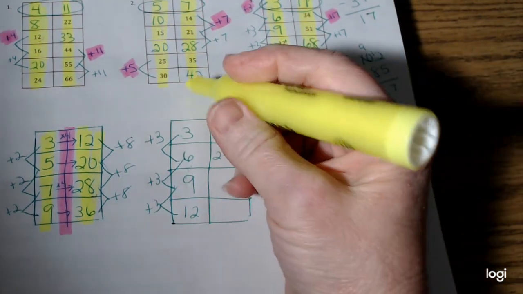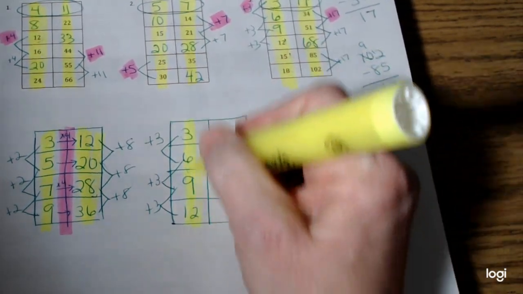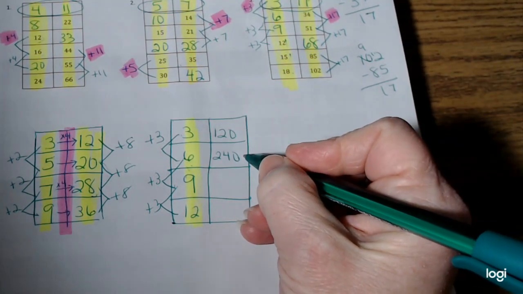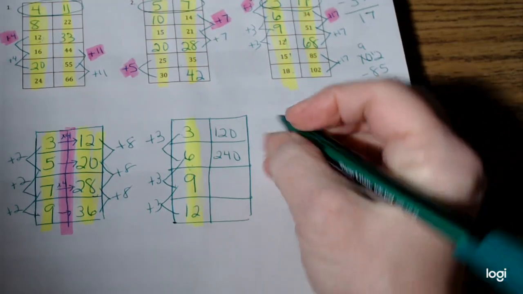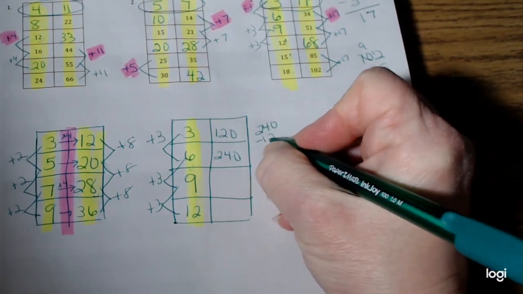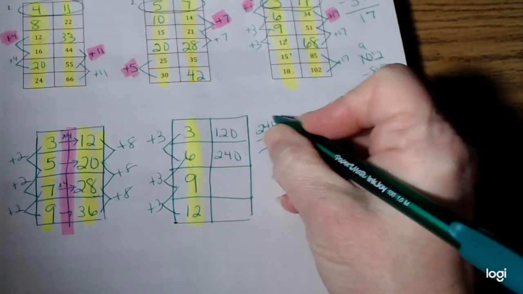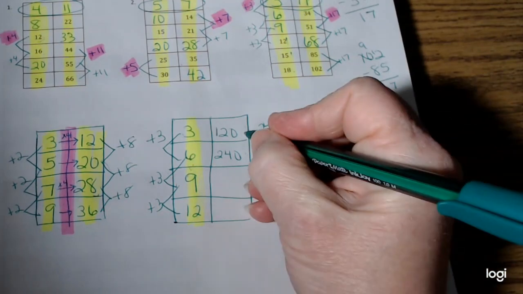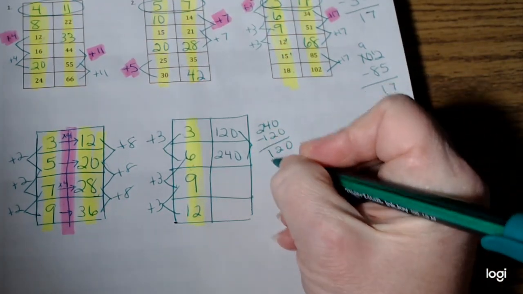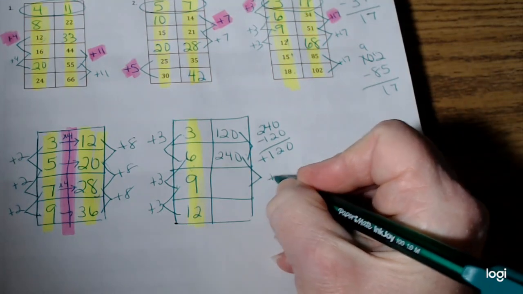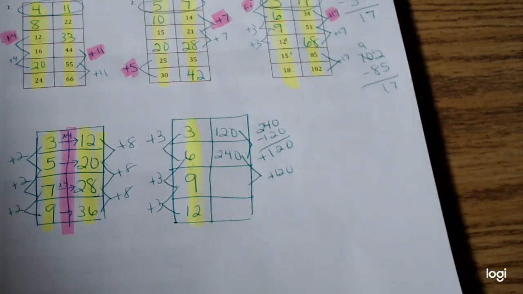Now, the only way I can figure out what we're adding by on this side would be to take, remember, the biggest number and subtract the one that's right above it. So we'd have to take 240 minus 120. And I found out it's 120. So it looks like from here to here, I added 120, which means I have to add 120 to 240.